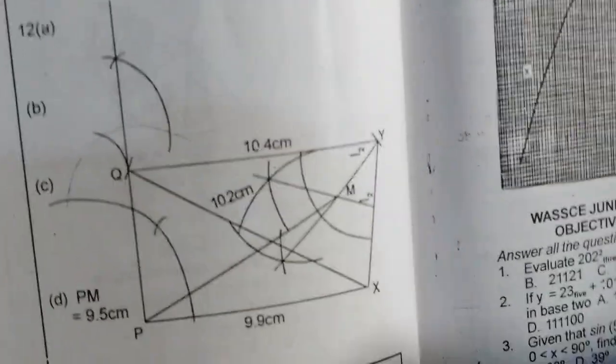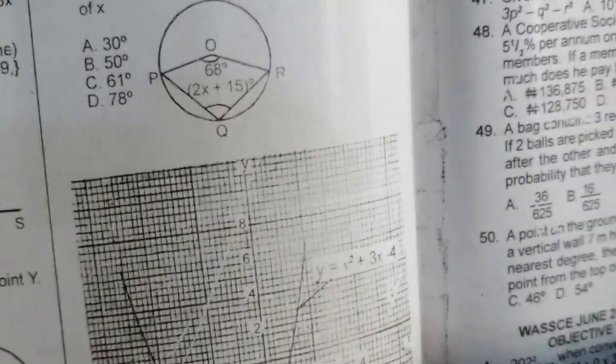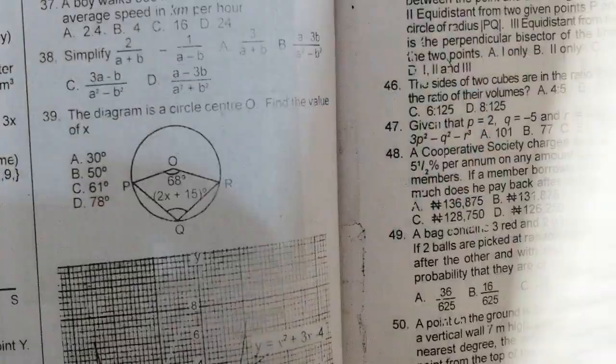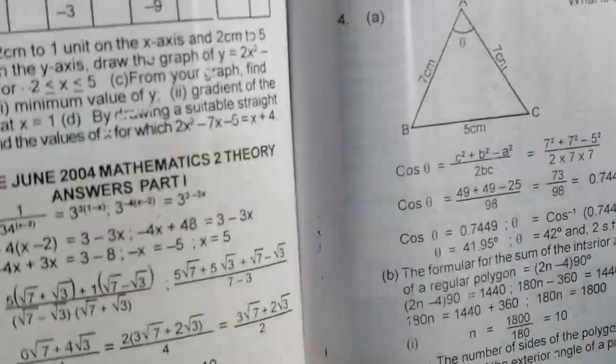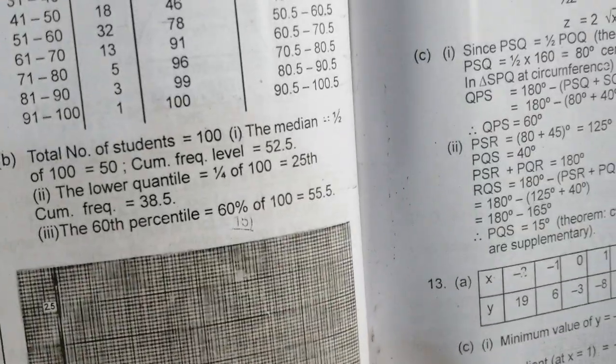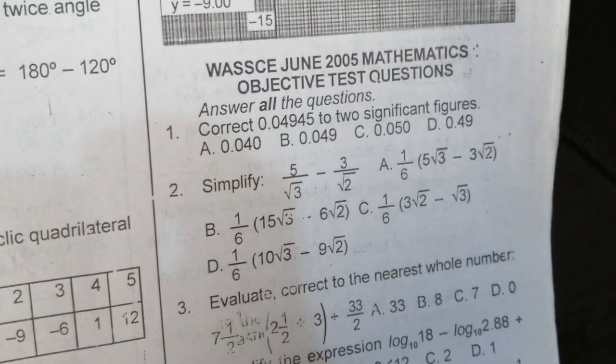Let's continue to see if we can have more questions. Please, that is how math is. You need to solve as many questions as possible that you can lay your hand on. It will give you the level of confidence that you want to have when you are solving mathematics. You can see there's another one here.